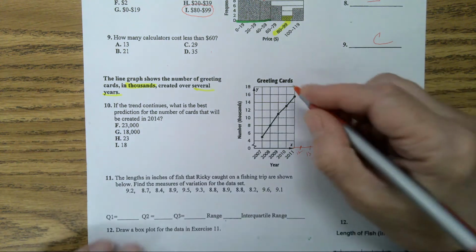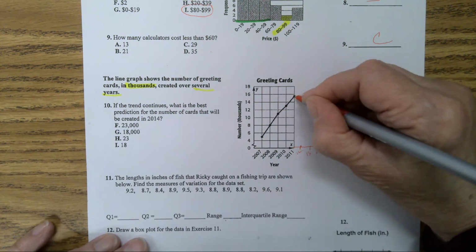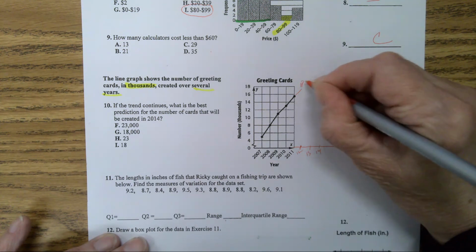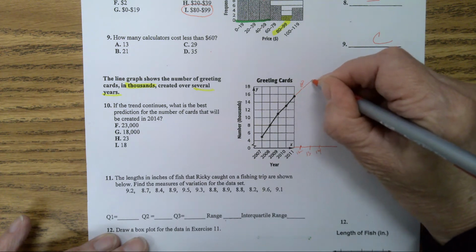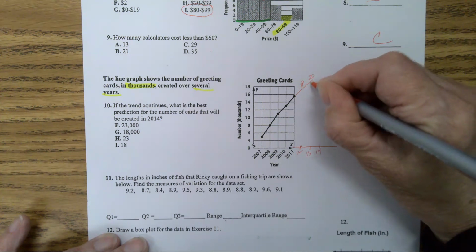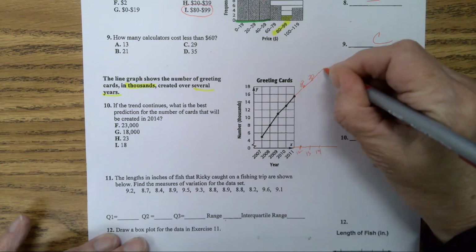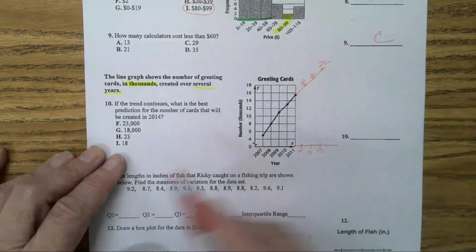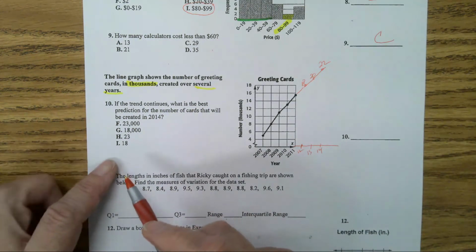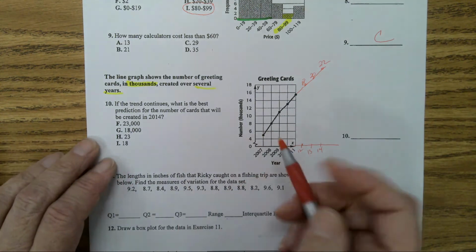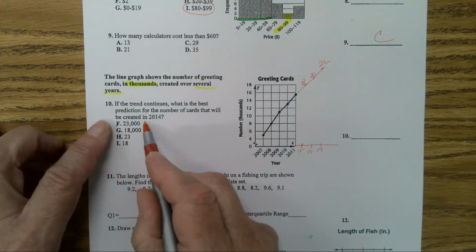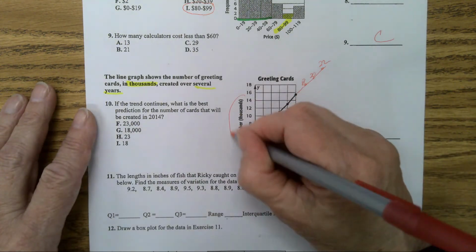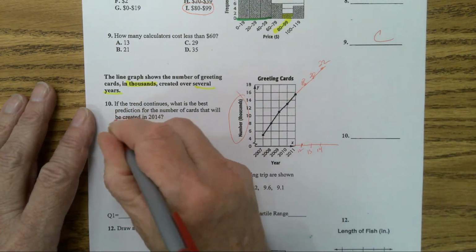So a box is 2. So by 12, let's say it's at 16, plus 2 is 18, plus 2 is 20, and plus 2 will be 22. Now, which number is closest to 22? 23. Now, am I going to use 23 or 23,000? 23,000. That's right, because it's in thousands. The answer is going to be F.